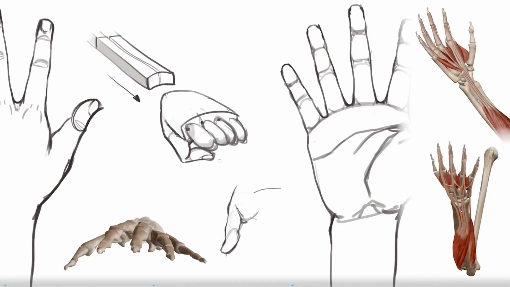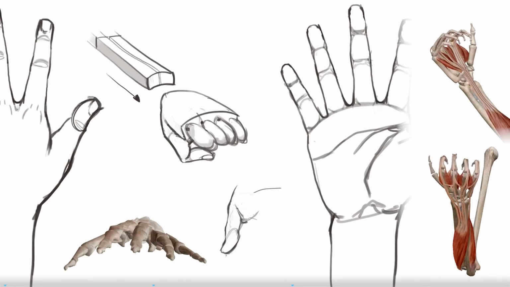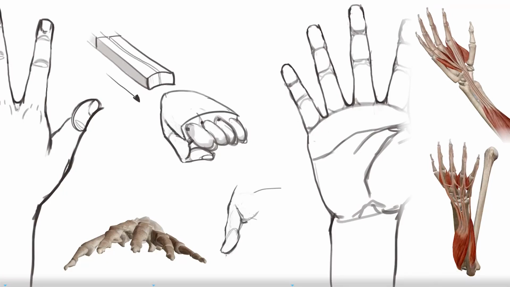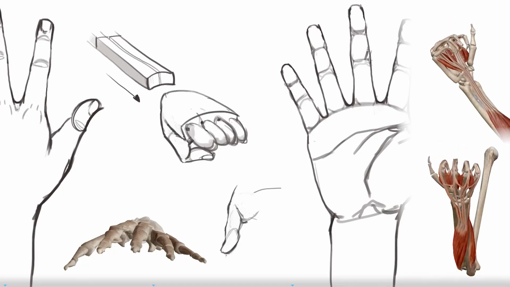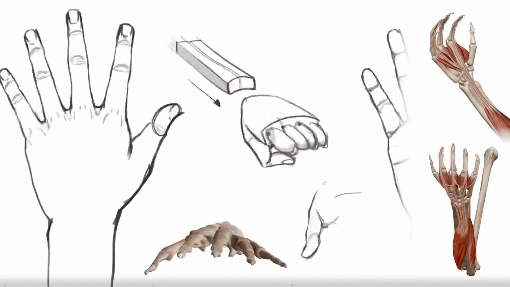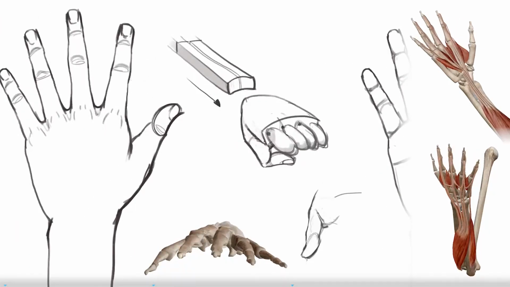So it's not going to be quite an ellipse. It's going to be more like a bean. So very similar to what we did with the thumb. And this is what we'll use for the last two bones in each finger.